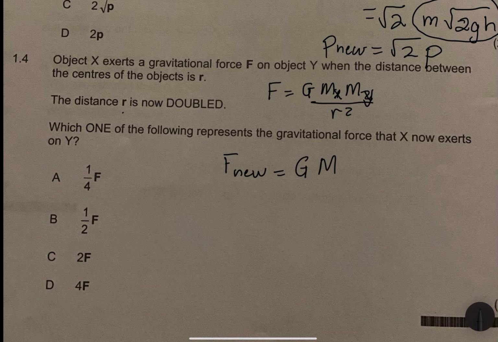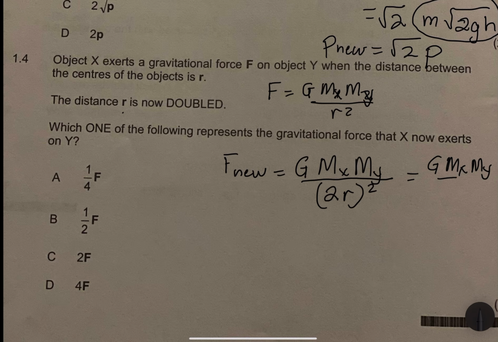So we know the mass of X stays the same, the mass of Y stays the same, divided by, but what's the new distance? The new distance is 2R, so this is going to be divided by 2R. Remember, it is all squared, right? So in this case, that's going to be G, mass of X, mass of Y, divided by 4R squared.